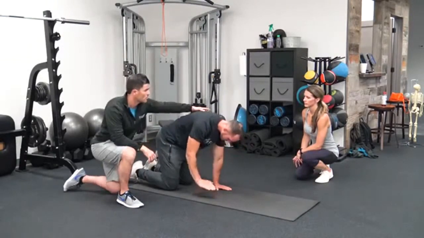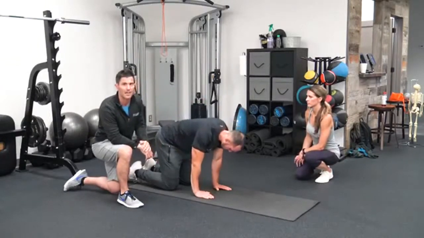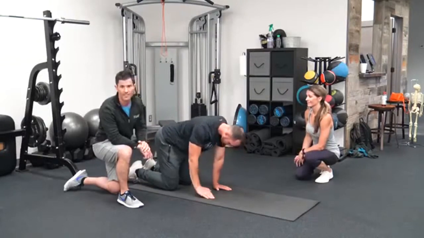This is going to help to increase the chronic tone of the muscles that help to pull that shoulder blade down and back, so we can get it out of the ear and get it to lay flat the way we want it to.